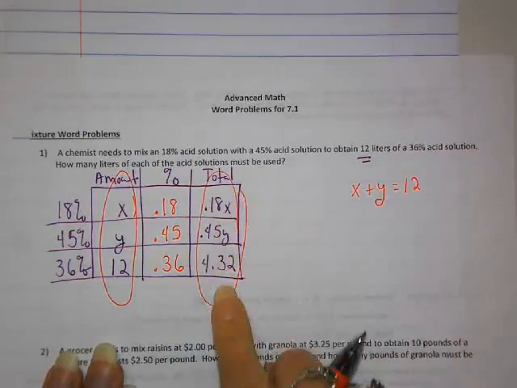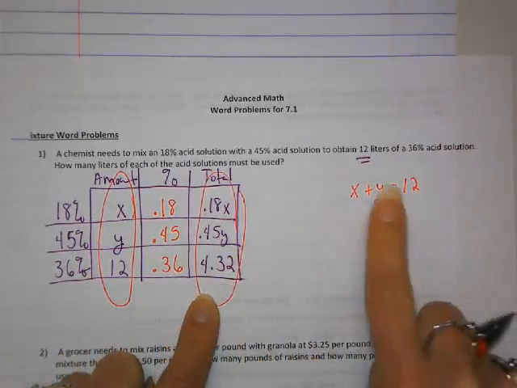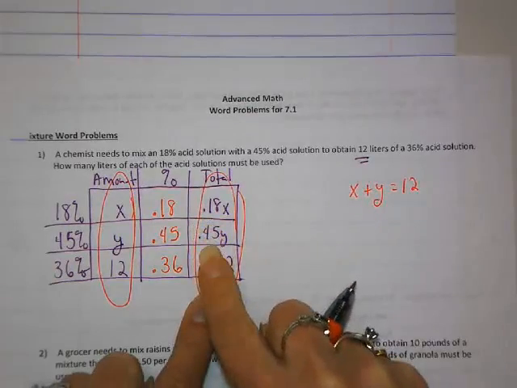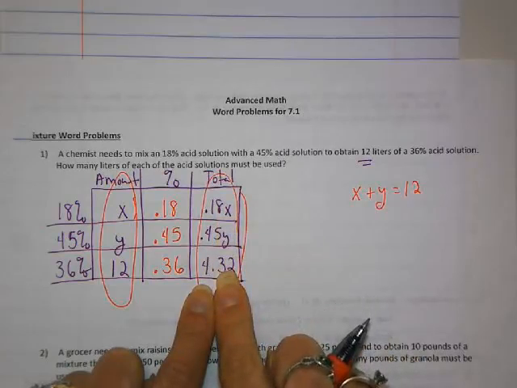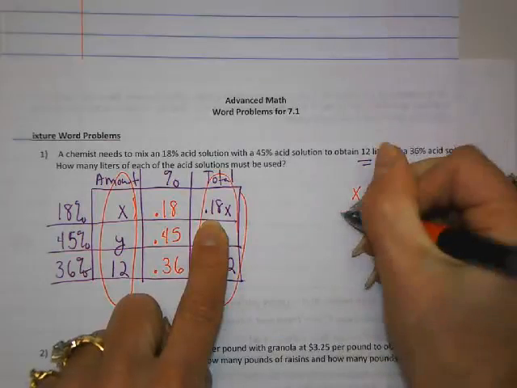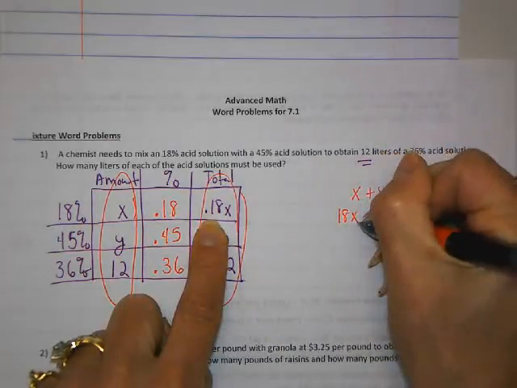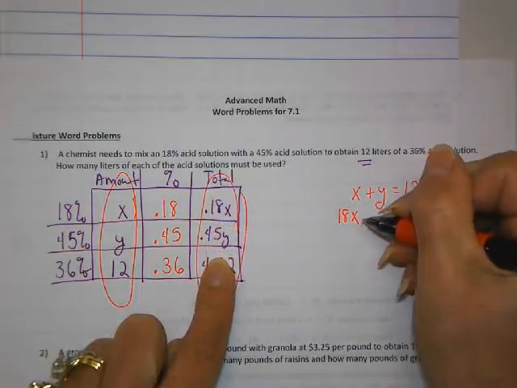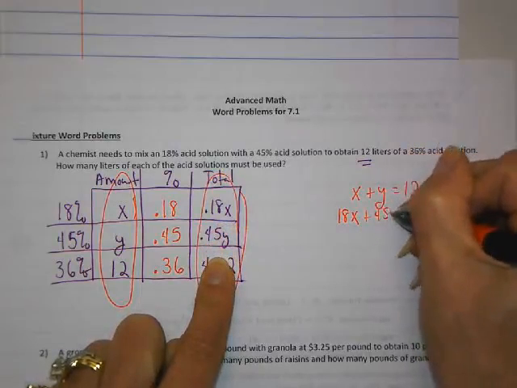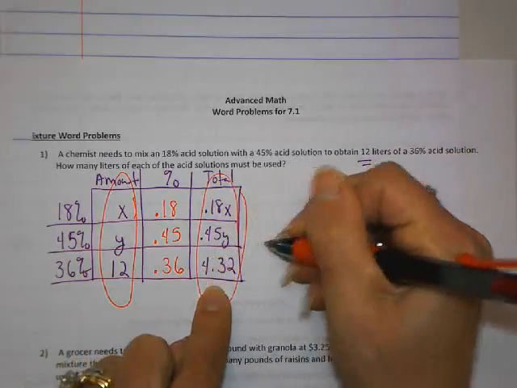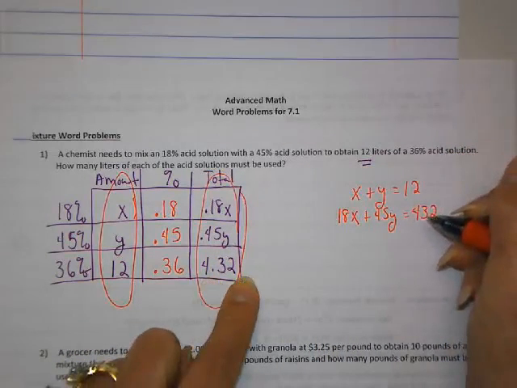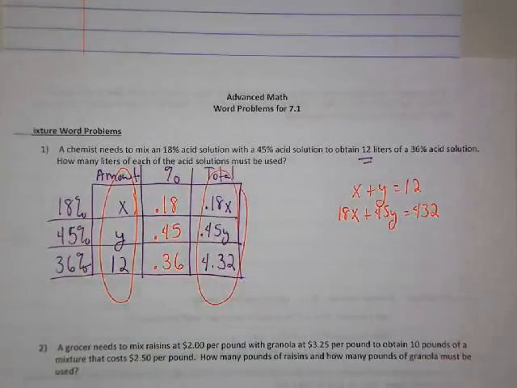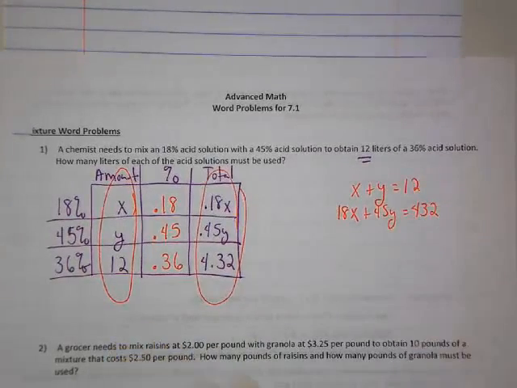Now when I write it down, I'm going to get rid of these decimal places, because those decimal places, in my opinion, are going to really mess me up. So do you agree that I can write that as 18x, I moved the decimal twice, plus 45y, I moved the decimal twice, equals 432. I moved the decimal twice. Now this is a system that we've been solving, and this is where we'll pick up tomorrow.